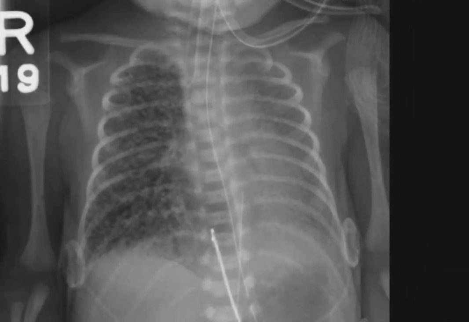Another patient with diffuse interstitial emphysema throughout the entire right lung, which is under some tension. You can see the right diaphragm is flattened compared to the left, and allowing for the fact that he's rotated slightly to the right, there is definitely mediastinal shift to the left. So this is tension interstitial emphysema with no definite pneumothorax seen on this examination.